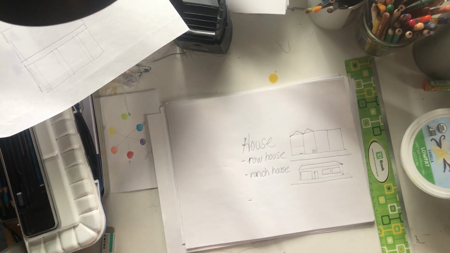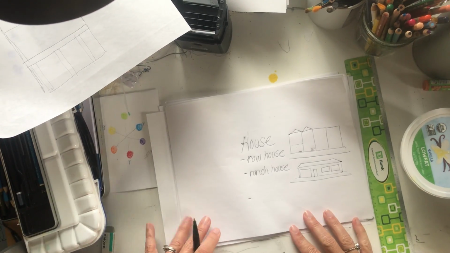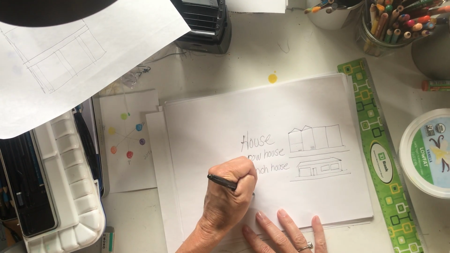Every house I've ever had was a colonial. I grew up in colonials, and colonial just means it's usually 2 stories. So let's draw, okay, how do we spell colonial?